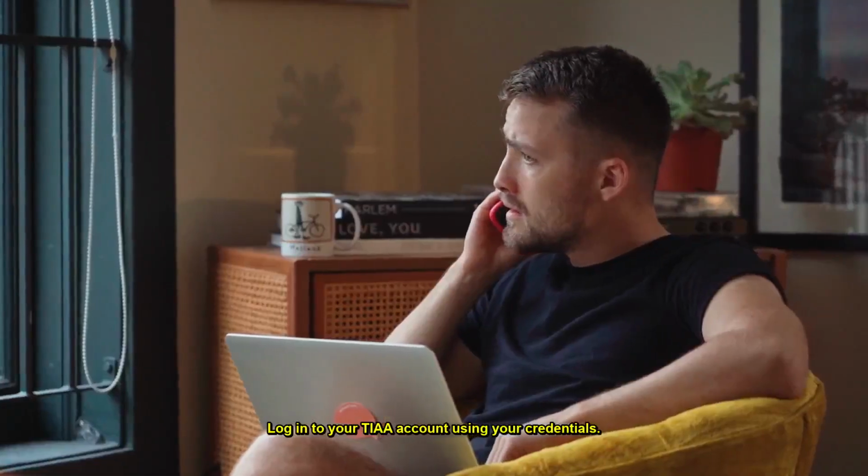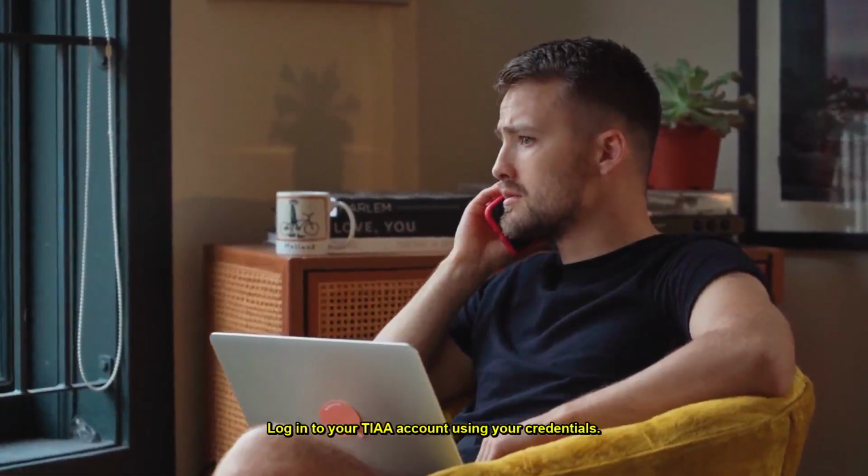Log into your TIAA account using your credentials. Once logged in, navigate to the Retirement Planning section. Explore the tools and resources available for retirement income planning. Use the Retirement Income Calculator to assess your potential income needs.